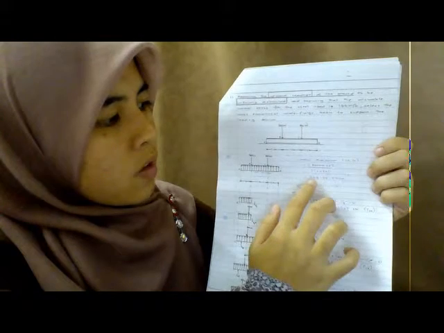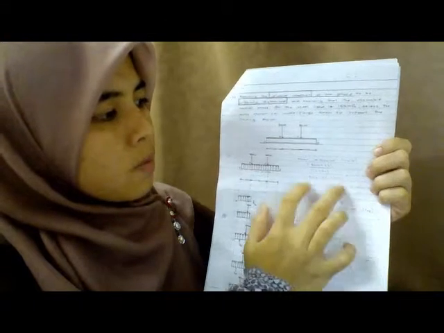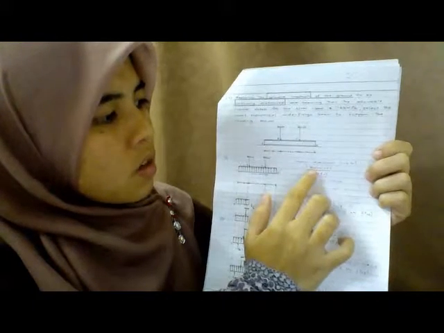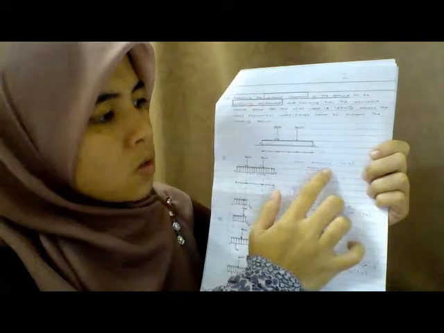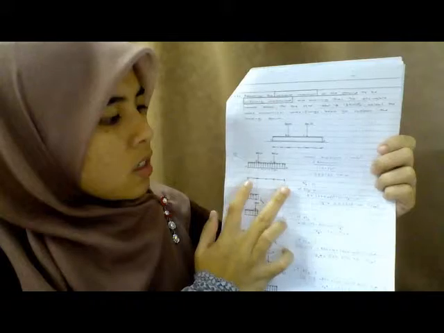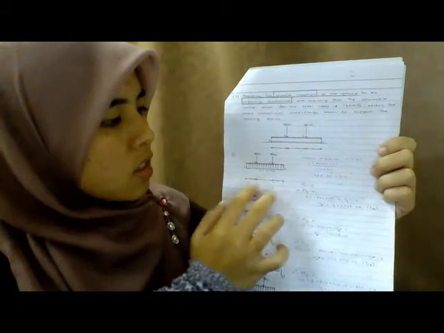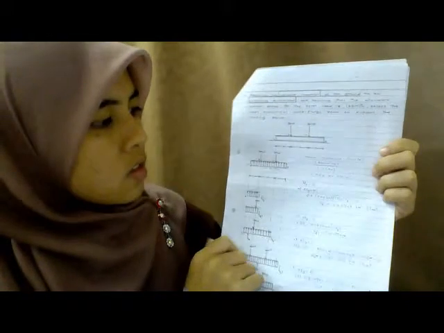This value of 444.44 kilonewton per meter, we can get it by dividing 800 kilonewton times 2 over 1.2 times 3, which is we can know that the distance from A and D is 3.6. So we can get the value.